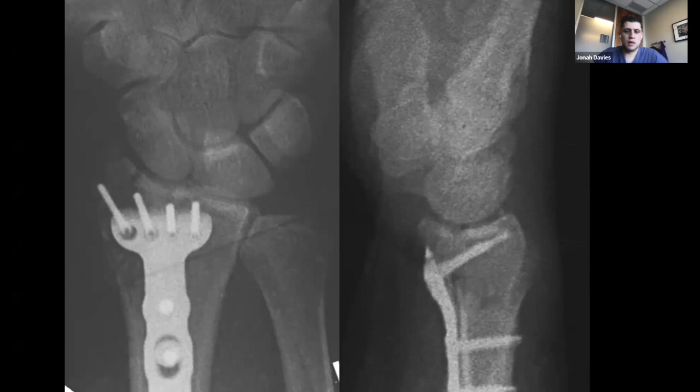And so although it may look reduced, I would suspect that if we got better imaging, it may not be fully reduced already and it's trending in that direction. I'd worry about this escaping that buttress plate. There's a tiny little bit of plate maybe buttressing that fragment, but there's no screws, nothing stable. So I would worry that it's going to run away and redislocate.